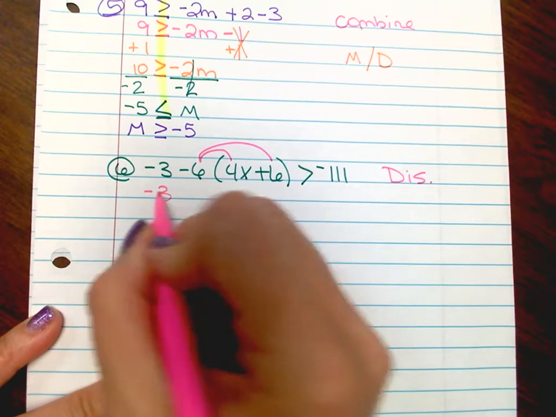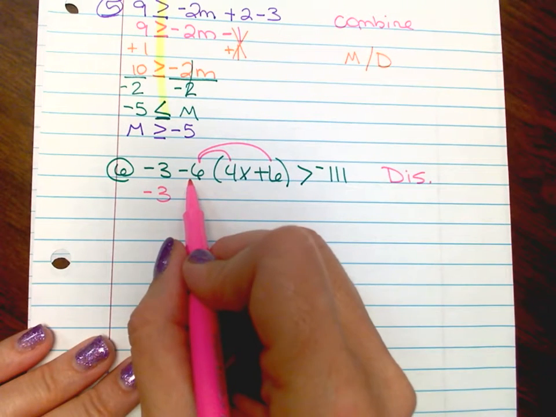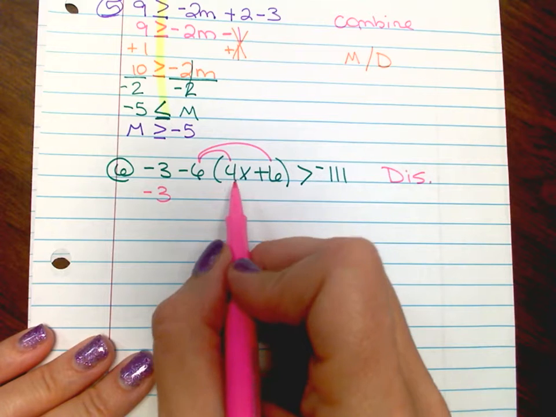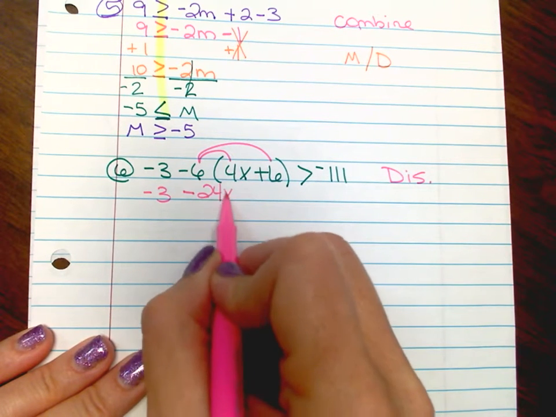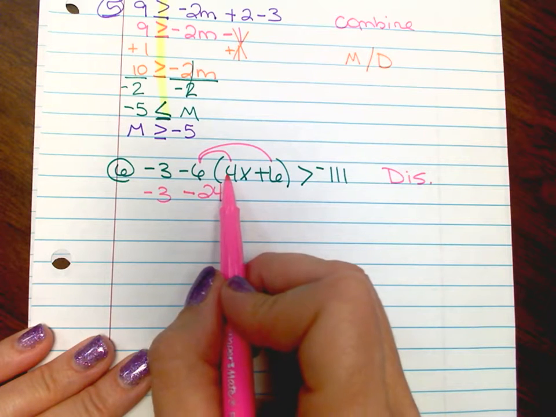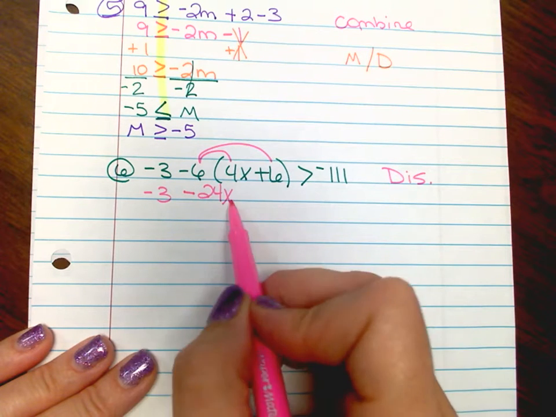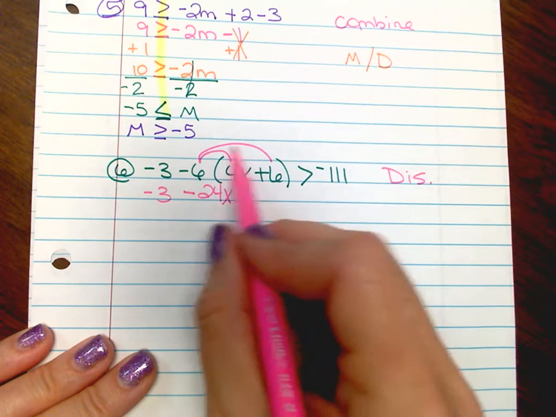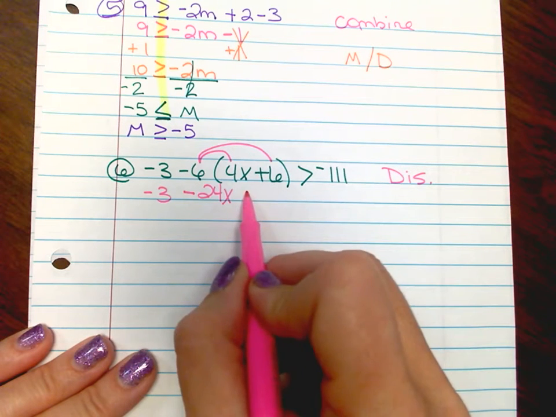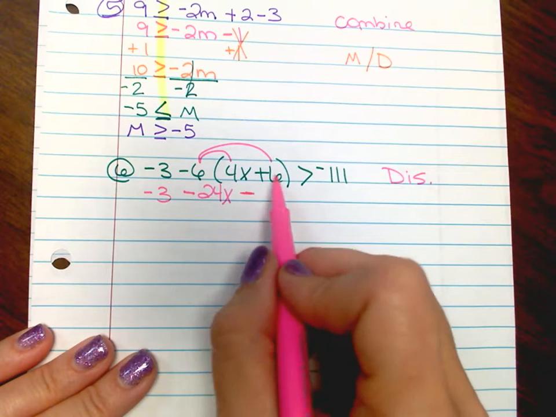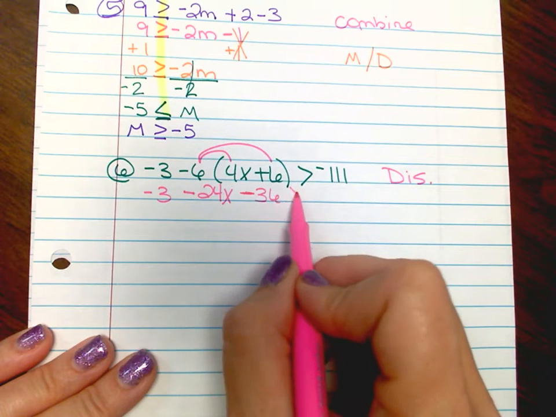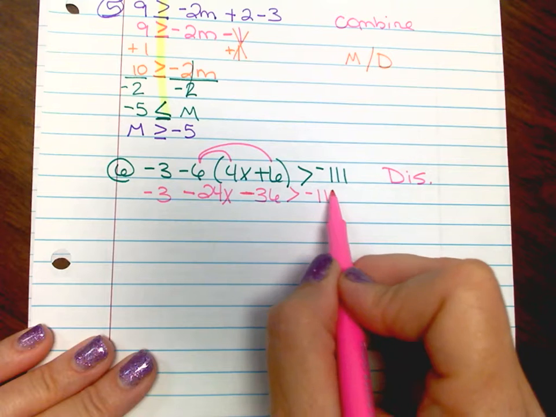So negative 3, then you have a negative 6 times 4x. So that would be a negative 24x because a negative times a positive is a negative. Keep the x. Negative 6 times a positive 6. Negative times a positive is a negative. 6 times 6 is 36, greater than a negative 111.